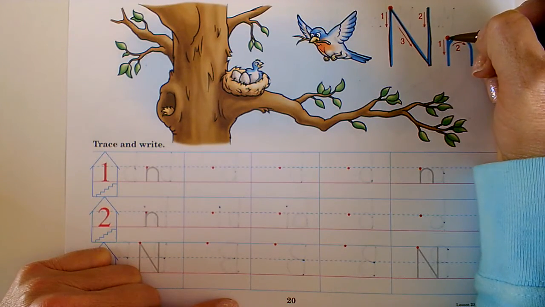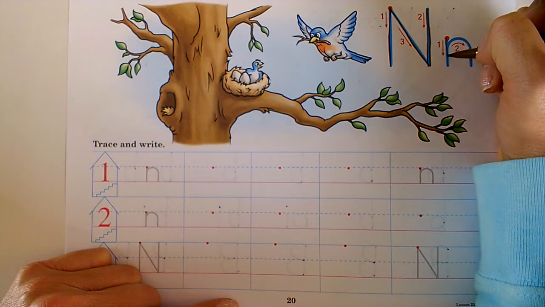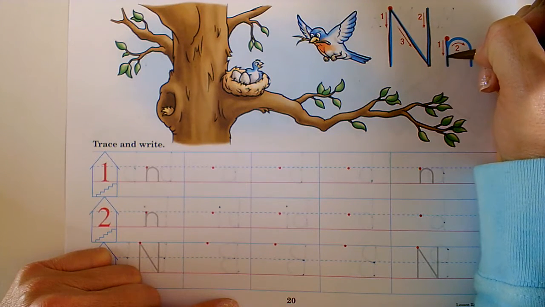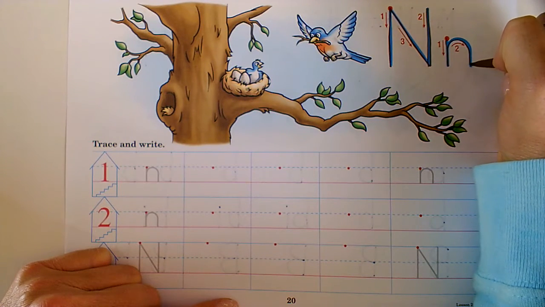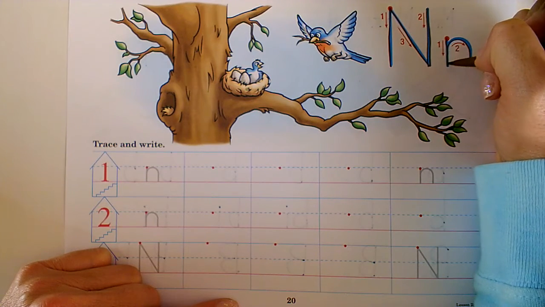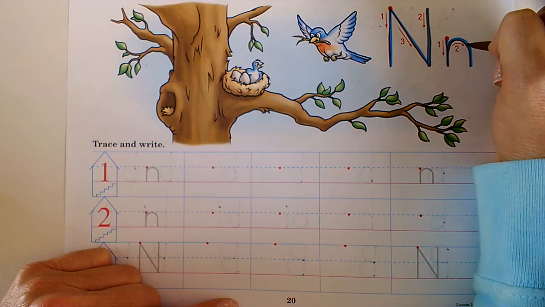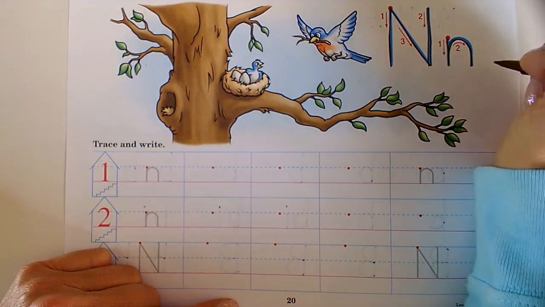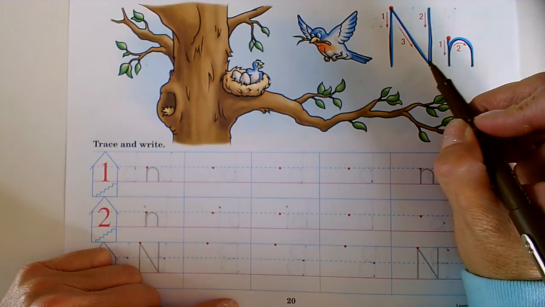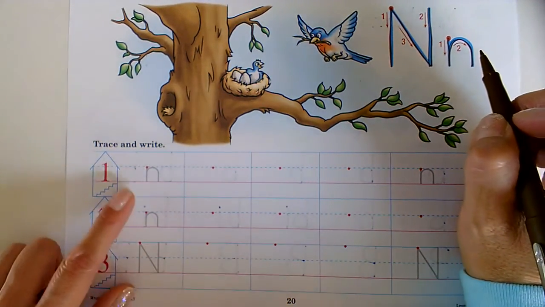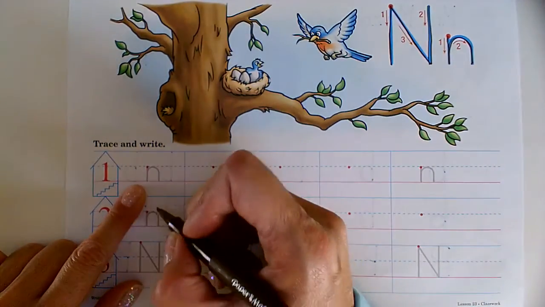Now we have a lowercase n. The lowercase n has a back and one bump. A back and one little hump. Okay, so we have a capital N and a lowercase n. We are going to trace the lowercase n.